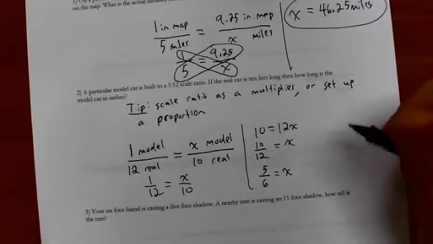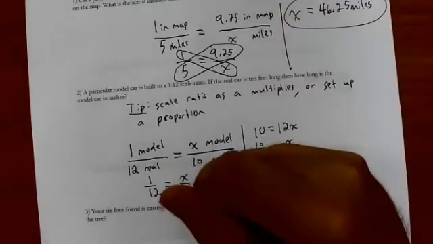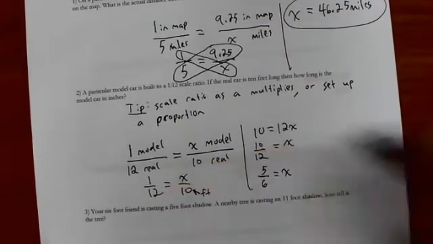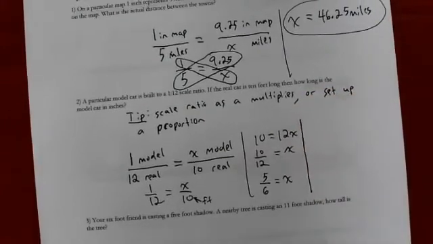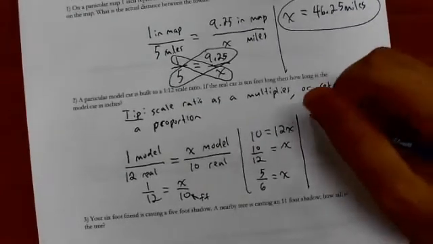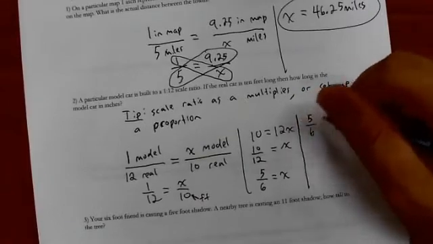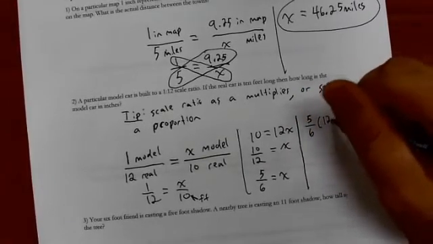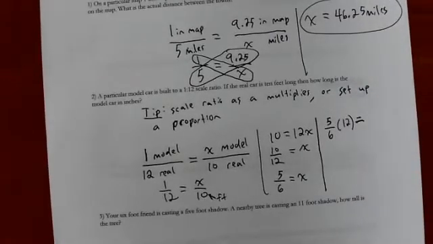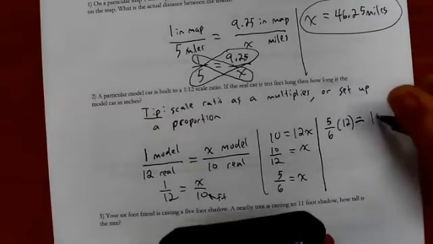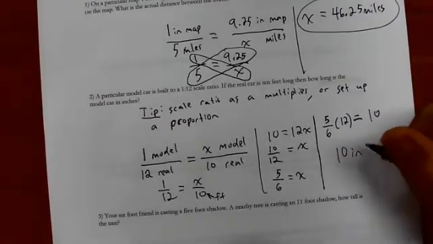That's in feet, because this unit here was in feet. We did not do a unit conversion, so we need to convert that to inches. If we want to convert that to inches, we simply multiply by 12. And there we get our value of 10. So it's a 10-inch model.